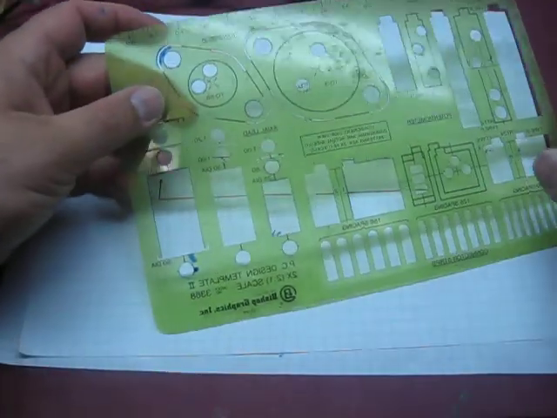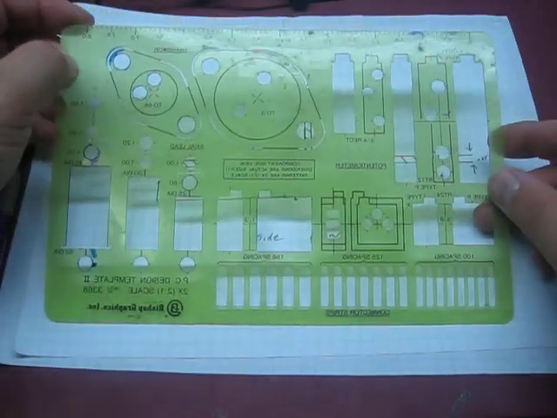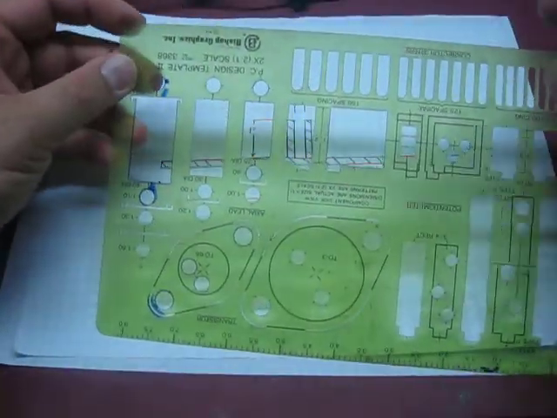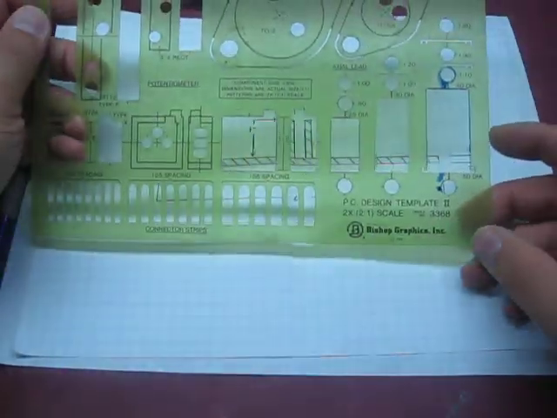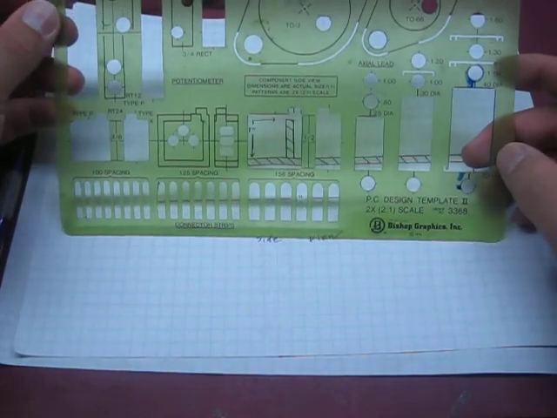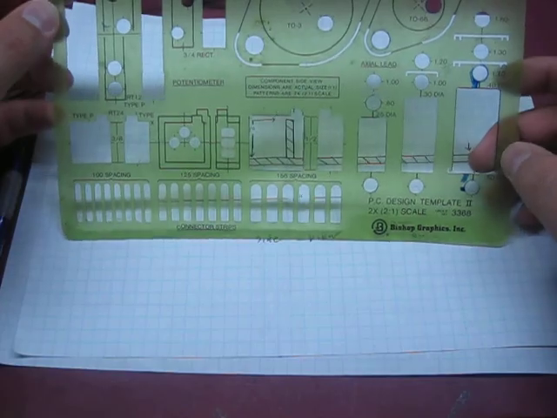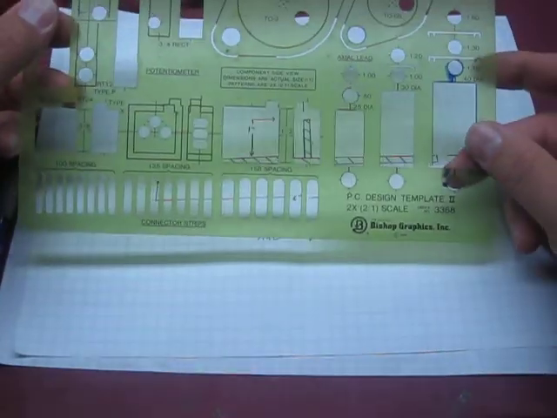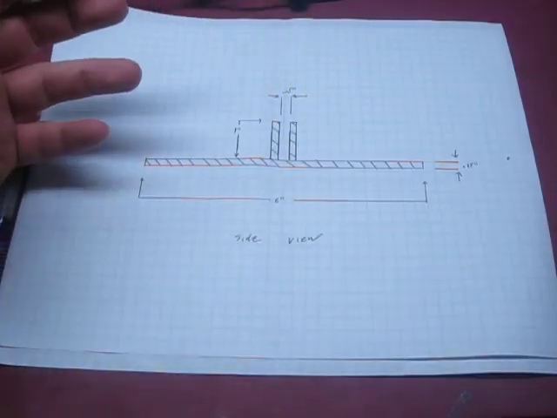And some more PC board layout. These are usually Bishop Graphics, and you can still get these online. They're pretty expensive now. They used to be dirt cheap 20 years ago when everyone was using them, but I guess the price has gone up because no one uses these anymore.